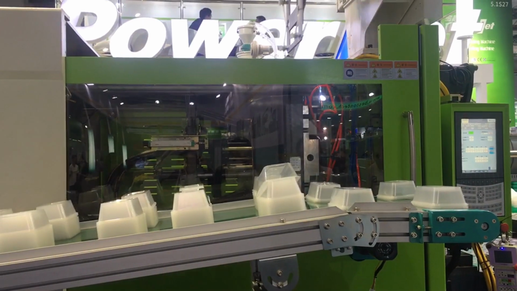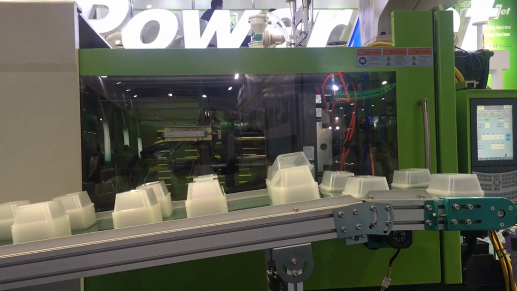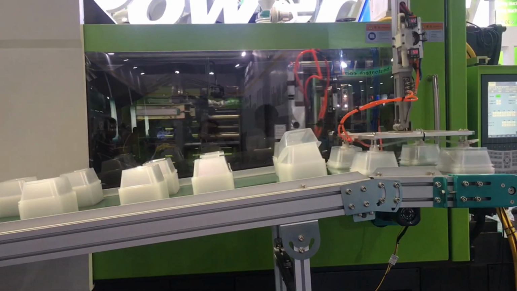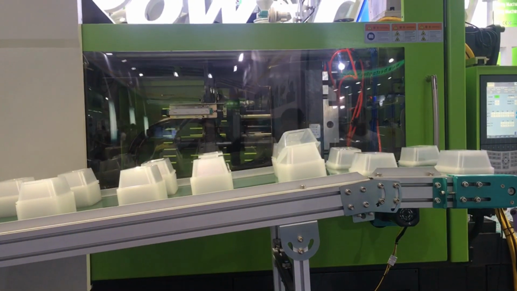Optimize process parameters. Fine-tuning machine settings can enhance efficiency and reduce scrap. Reducing cycle time is one of the core objectives, and by adjusting injection speeds, pressures, and cooling times, production speeds can be increased while ensuring part integrity.